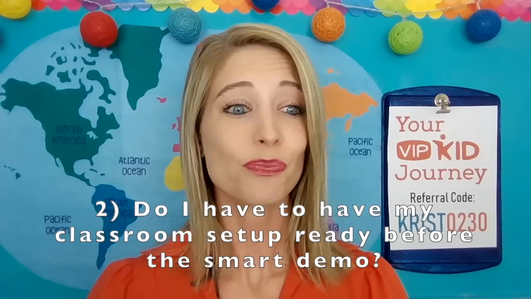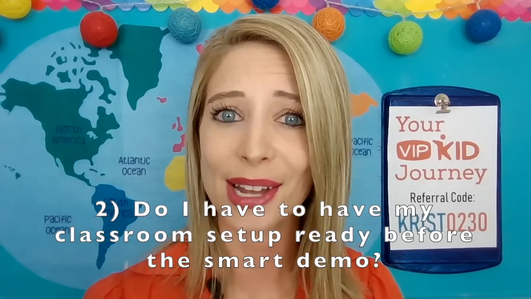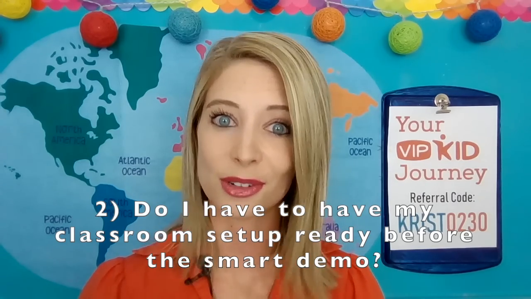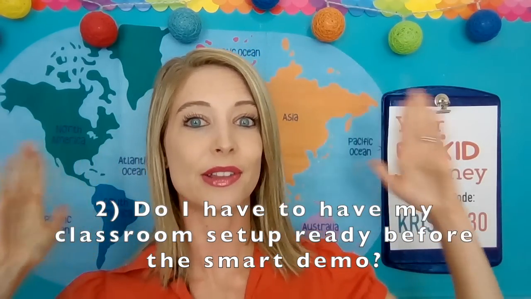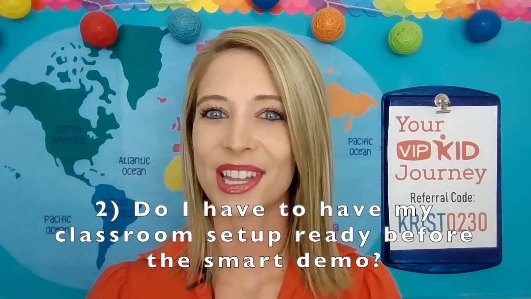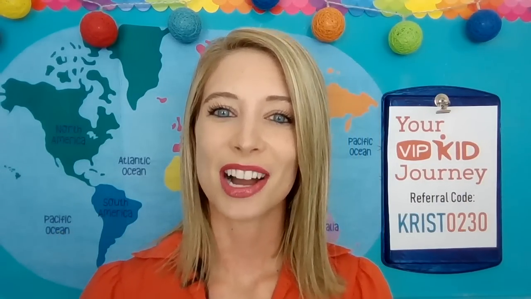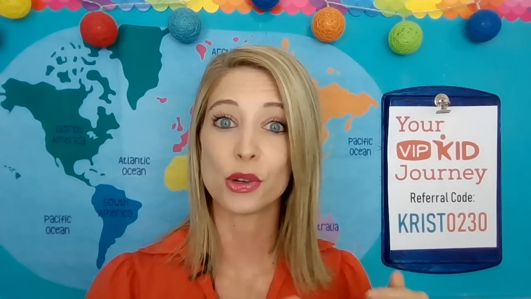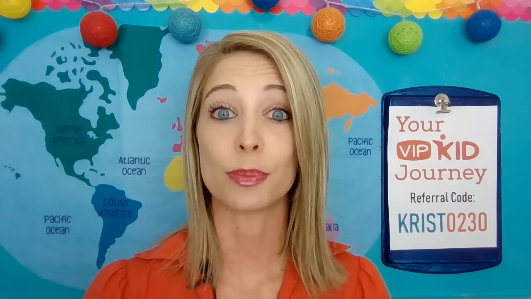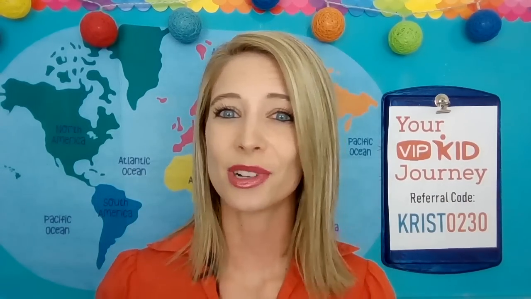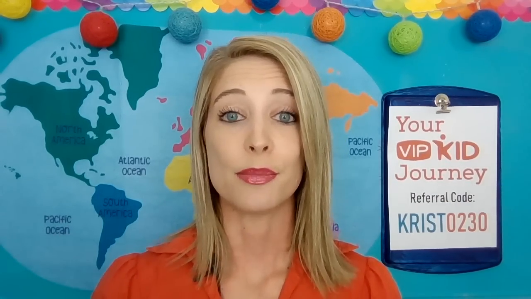Number 2, do I have to have my classroom set up ready before the SMART demo? No, you don't have to have it ready, okay? It doesn't need to really look like a classroom at this point in the process, but it will need to look like a classroom in the mock class stage, which is going to be coming soon. VIPKid prefers that you go through the hiring process pretty quickly. So ideally, you will do your mock class within 3 days of passing this SMART demo. So you might as well get your classroom ready to go. But you don't have to.